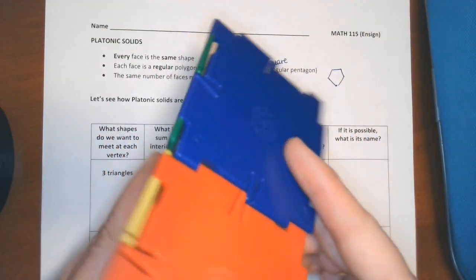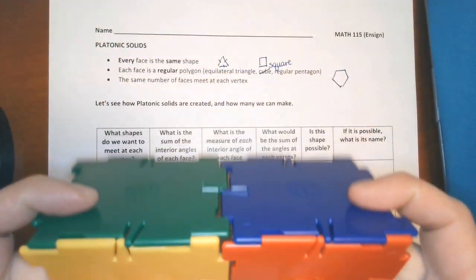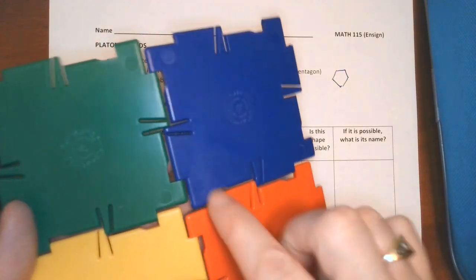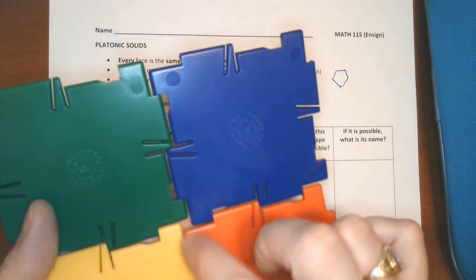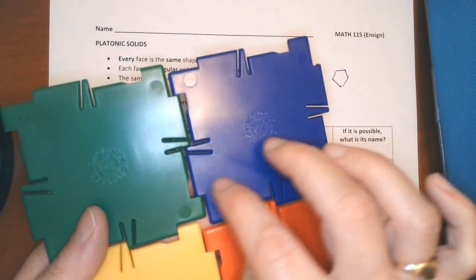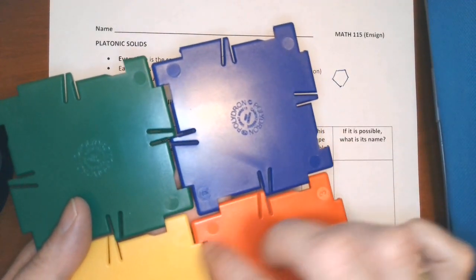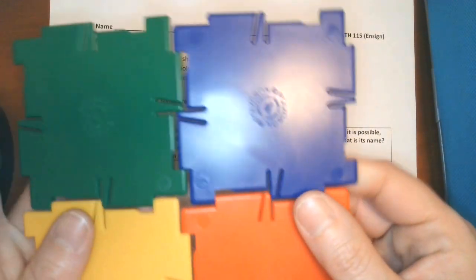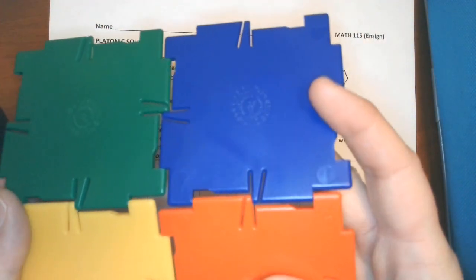I can't bend it or fold it to make a shape, because the corner of each square is 90 degrees. 90 times 4 is 360, and around a point, it's going to be 360 degrees. If I fill up that whole 360 degrees, I can't turn this into a shape.